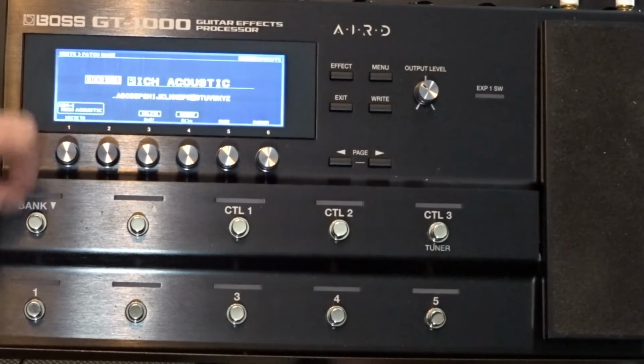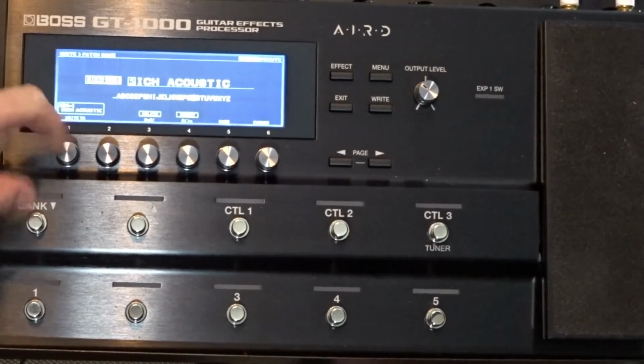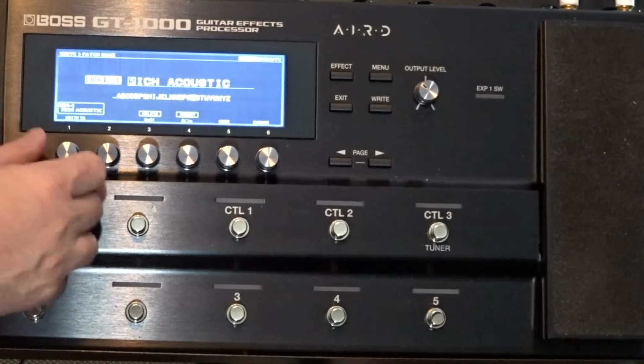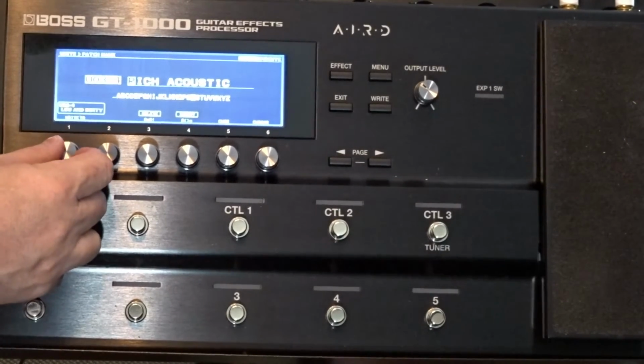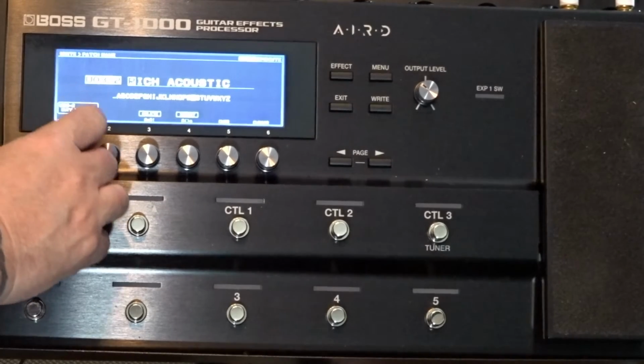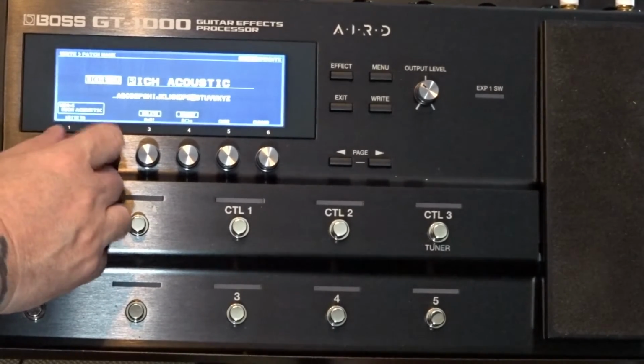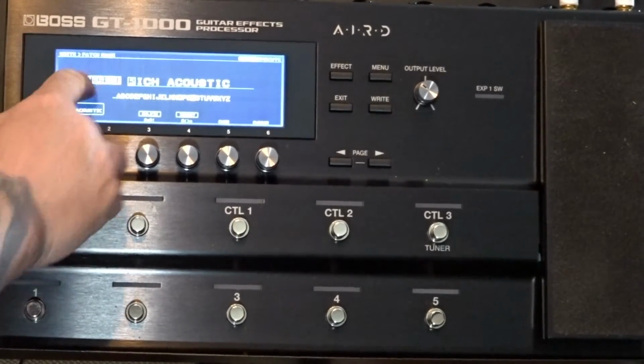It asks you right here, it says write to where. So we want to put it right here in the same spot because we're just creating it. But if I wanted to move it somewhere, I just turn this knob right here, and you can see it's changing, saying wherever I want to do it. But I want to put it back in that same bank right there.